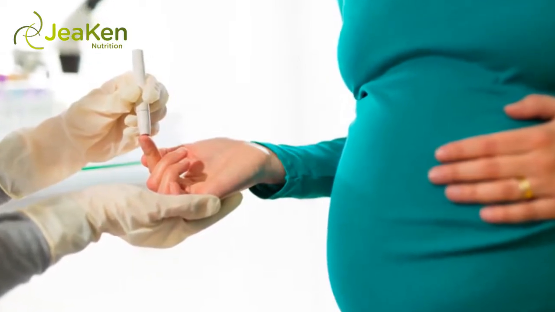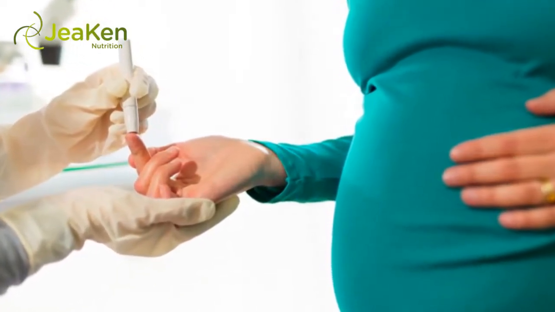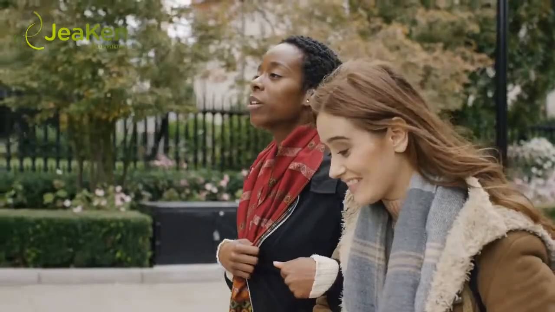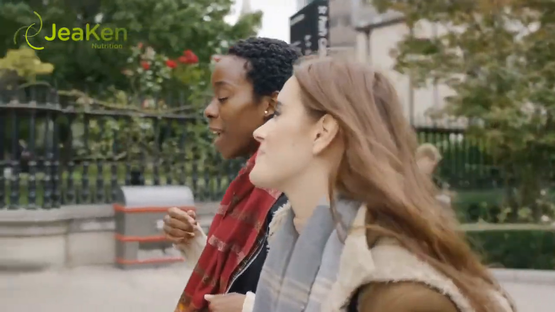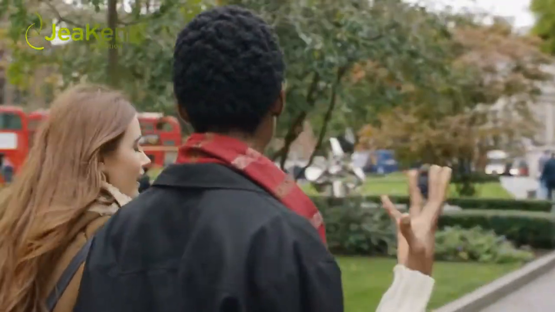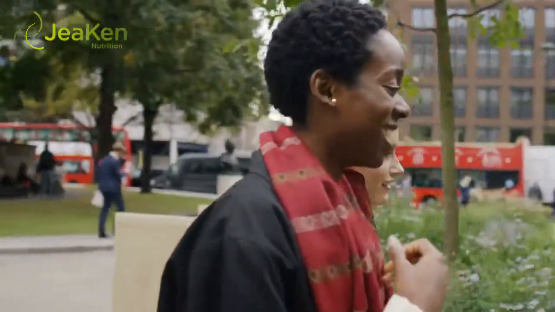A simple fasting blood sugar is enough to rule out the condition. Women who have higher risk factors, such as family history of diabetes, obesity, lack of exercise, or a previous pregnancy with gestational diabetes, should have a 5-hour GTT to rule out the possibility and prevent medical complications.